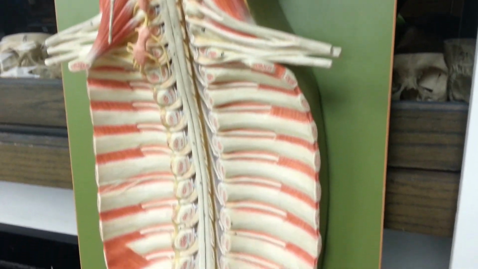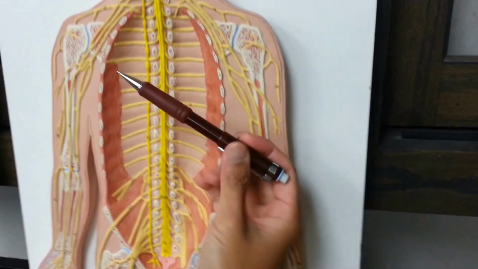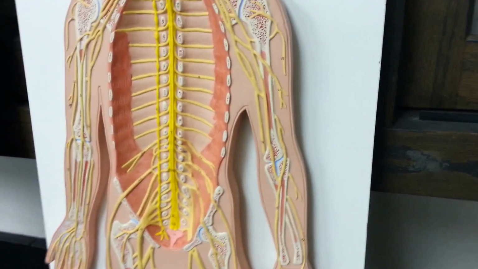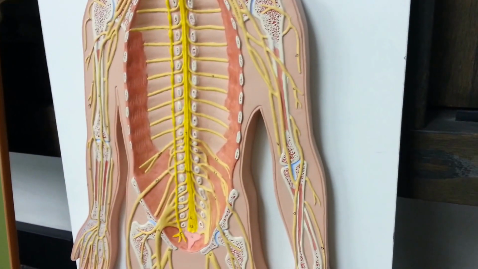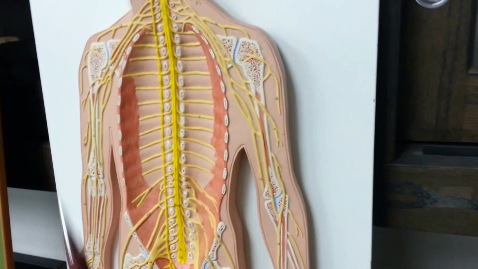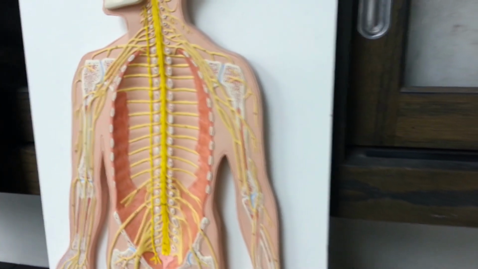So it forms a chain, and you can see it here too. See these enlargements? So it forms a chain. It's supposed to be sympathetic chain ganglia. So that's what causes the fight or flight response. So we use that one, and we don't have it on the right side.